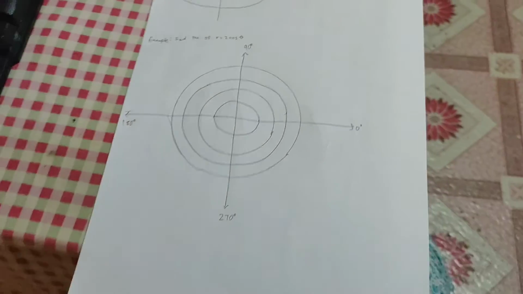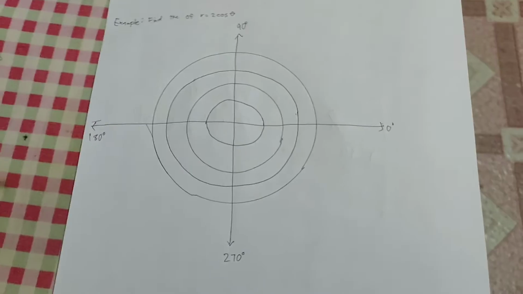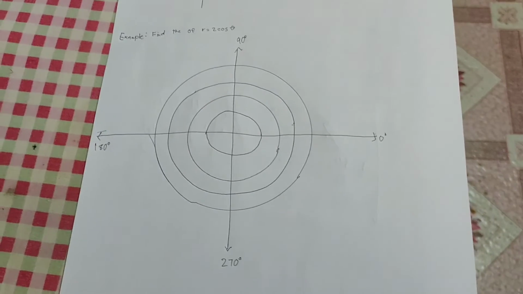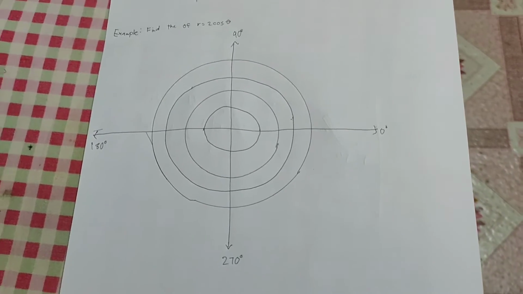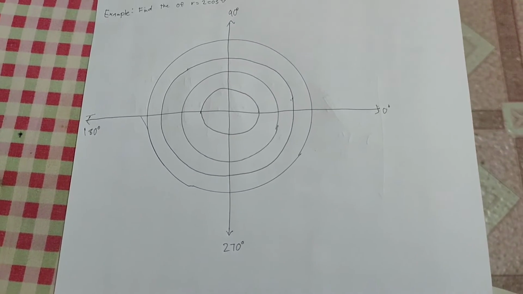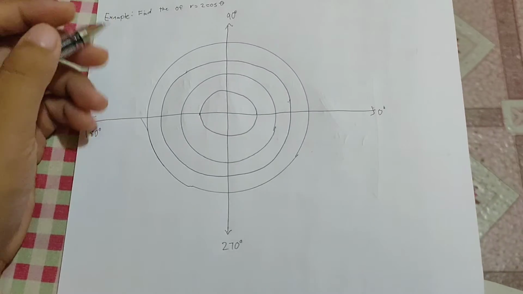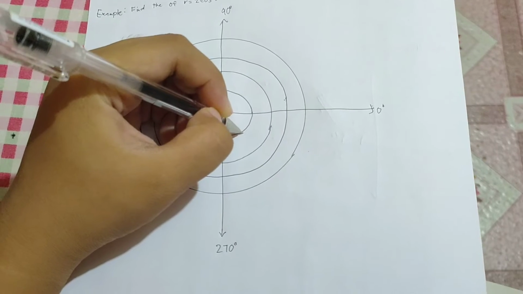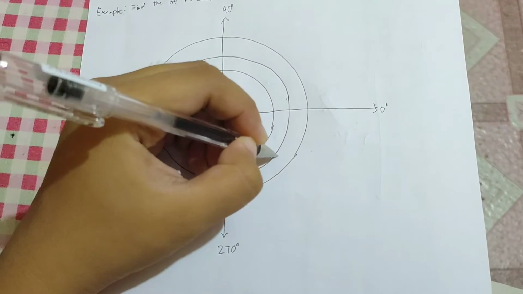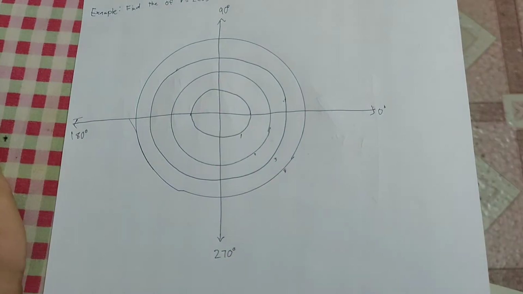We will label this. So this will be our circles 1, 2, 3, and 4.